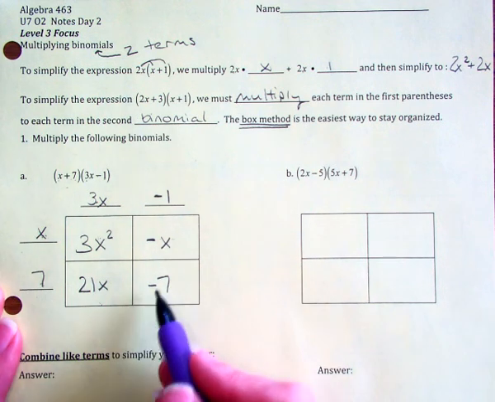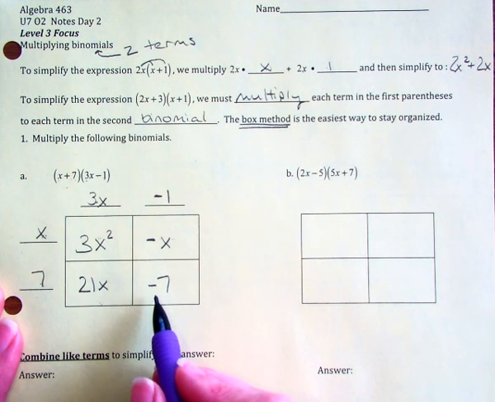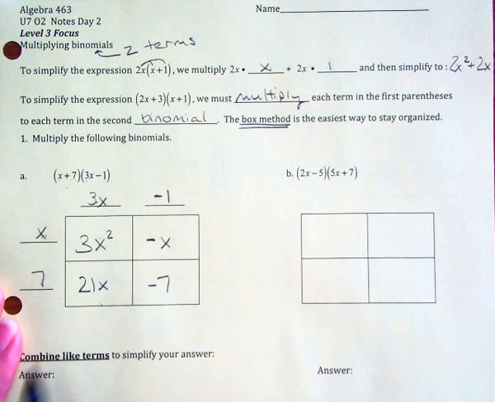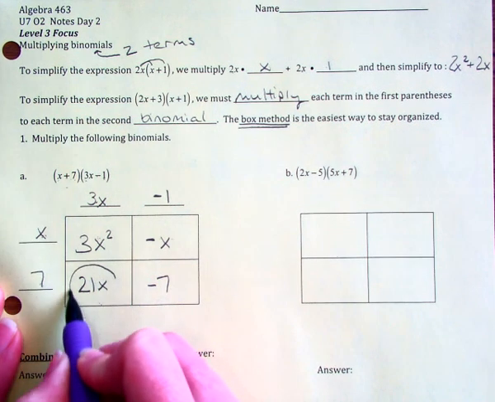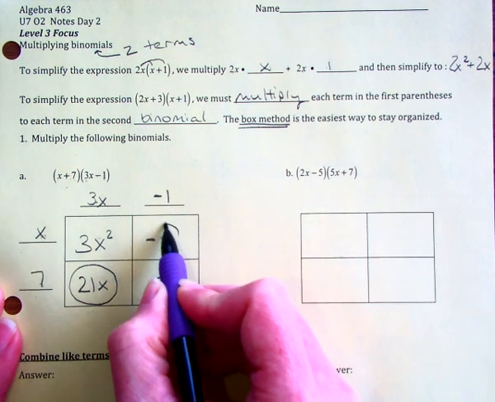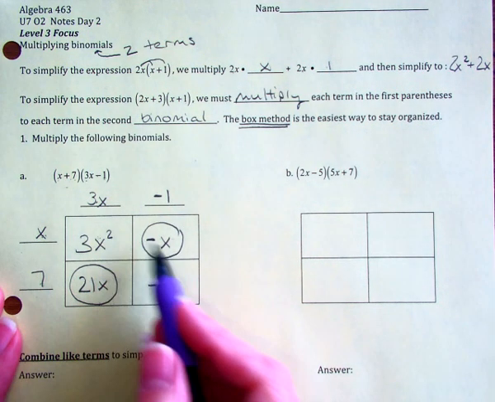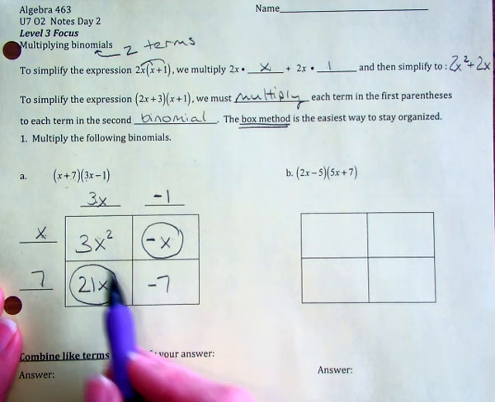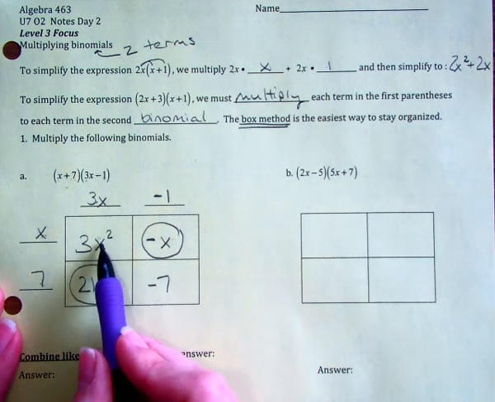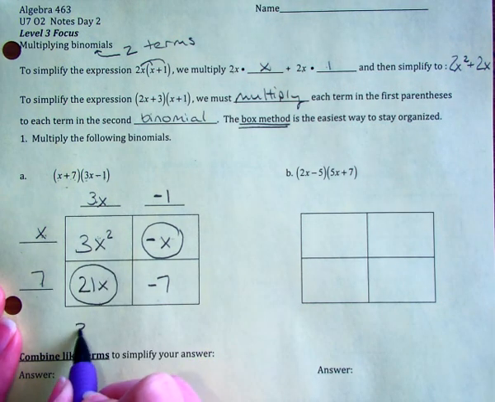Now, just like we were doing before, we need to look for like terms. So inside our box, we're going to circle and box any like terms. I'll start with circles. Here's an x term. Here's an x term. Those are like terms. Now we're going to write these terms all together as one polynomial, going from the biggest exponent to the smallest, so this x squared is going to go first. We're going to write 3x squared.